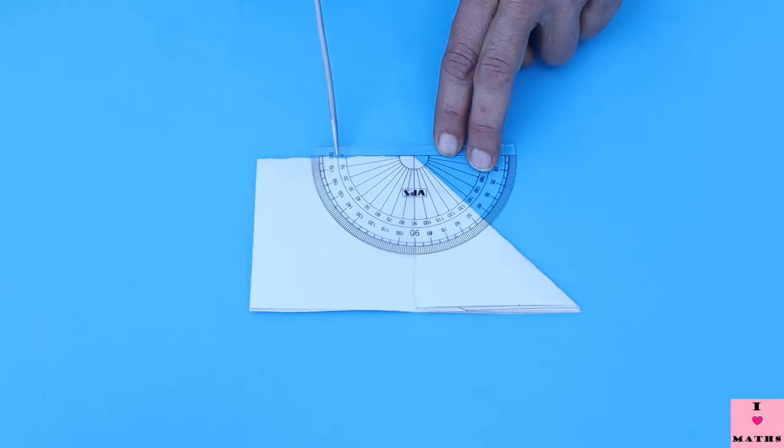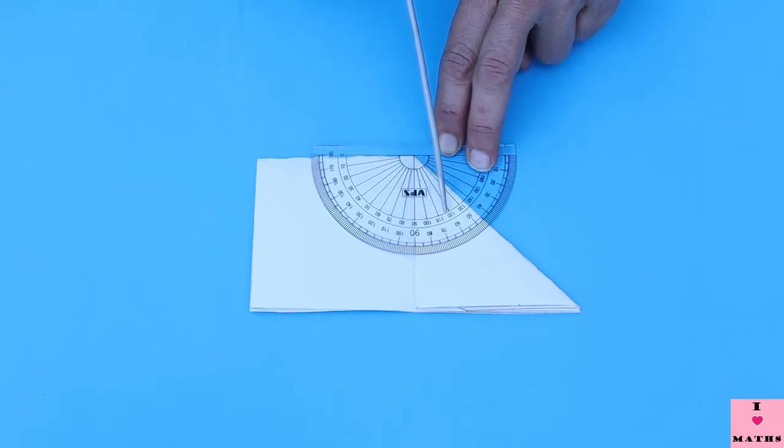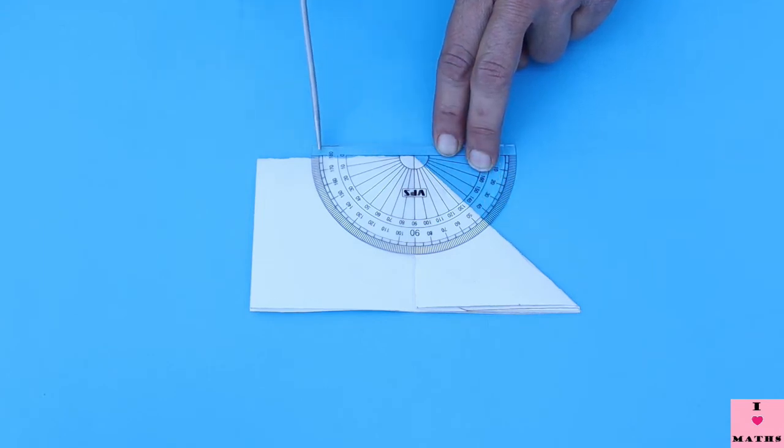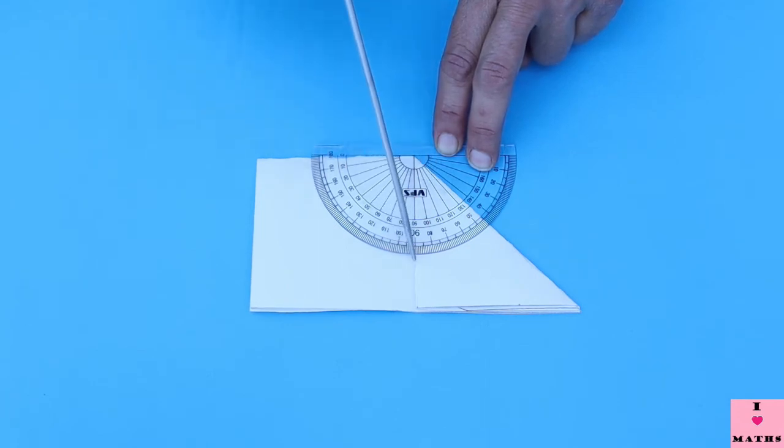Okay, this is the 0. We are going to use the inner scale this time. 0, 10, 20, 30, 40, 50, 60, 70, 80, 90, 100, 110, 120, 130, 135. So this angle which you can see is a 135 degrees angle, and this is an obtuse angle.